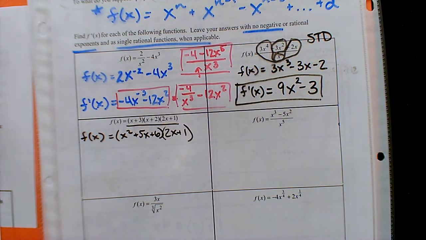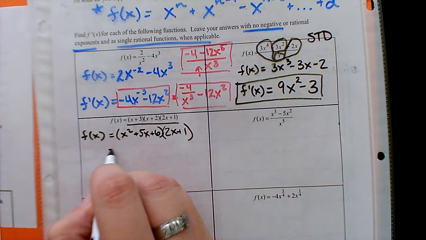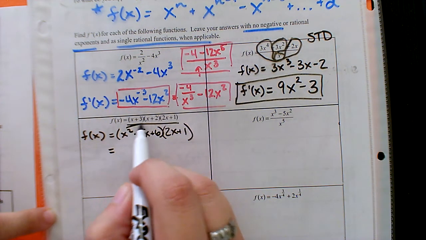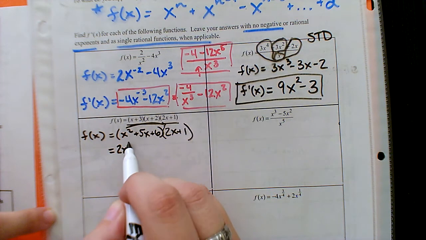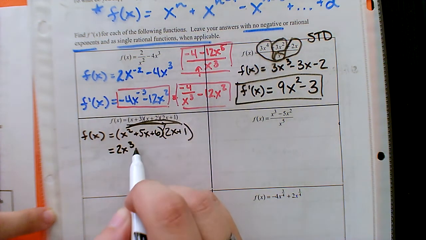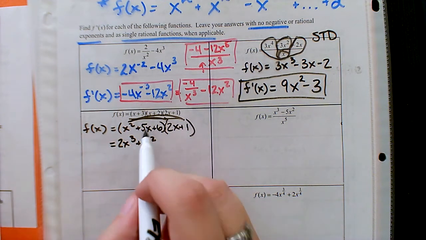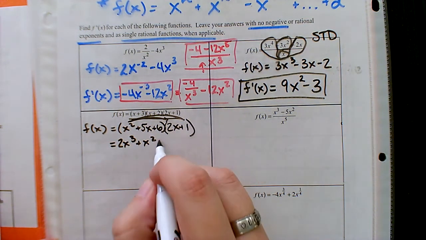But now we have to go through a distribution again with these two factors we have left. Do we know how to do these types of distributions? You have to bring in every single term, distributing every one individually. So x squared times 2x, we get 2x cubed. x squared times 1 is x squared. Do the same thing with the 5x and the 6.